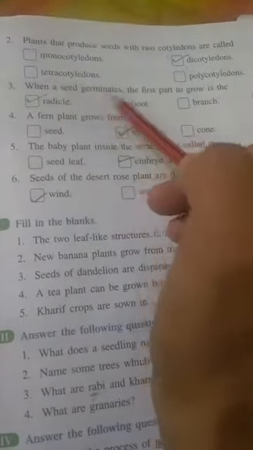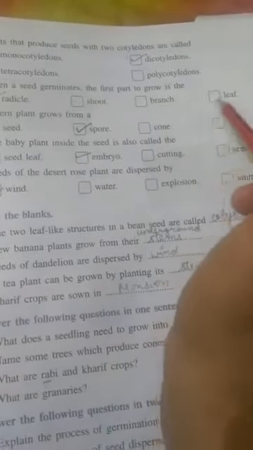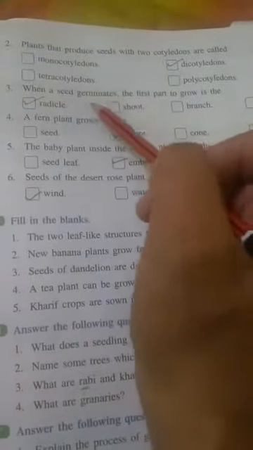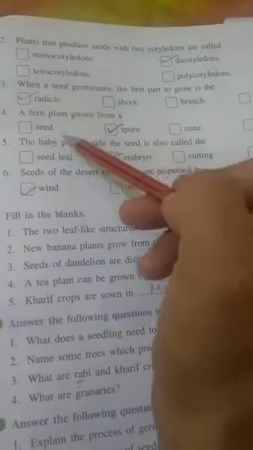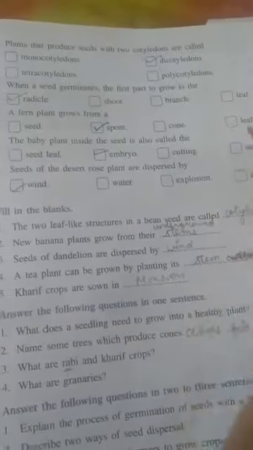When a seed germinates, the first part to grow is the radicle, shoot, branch or leaf. I told you when a seed germinates, the first part to grow is the roots, and that is known as radicle. A fern plant grows from a seed, spore, cone or leaf. So a fern plant grows from a spore.